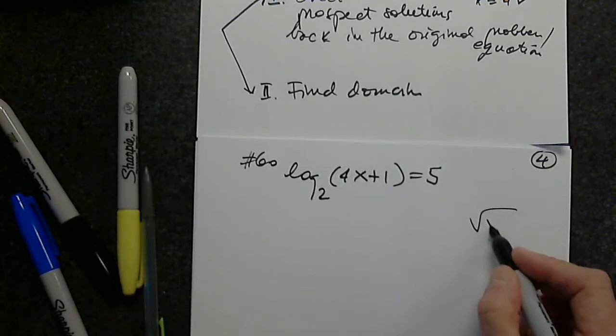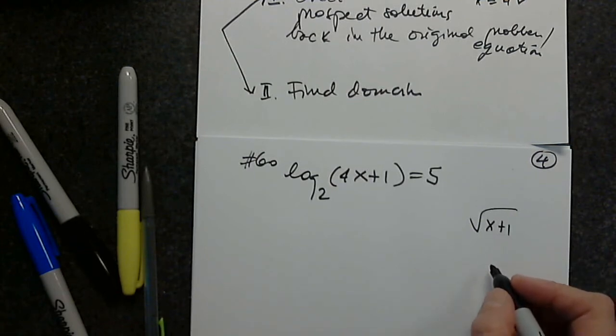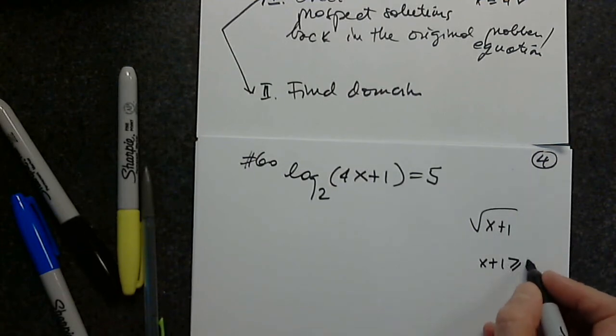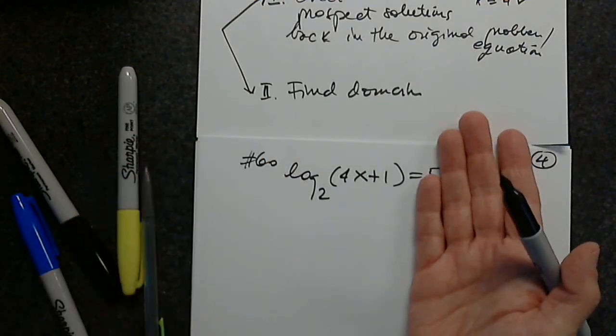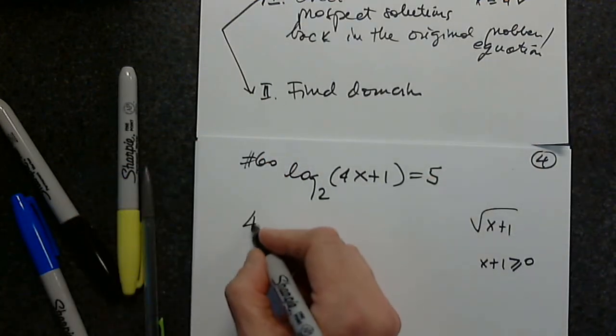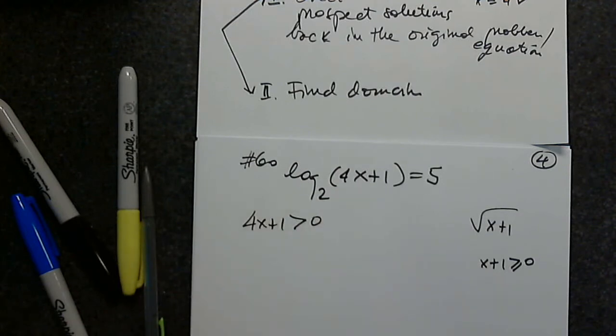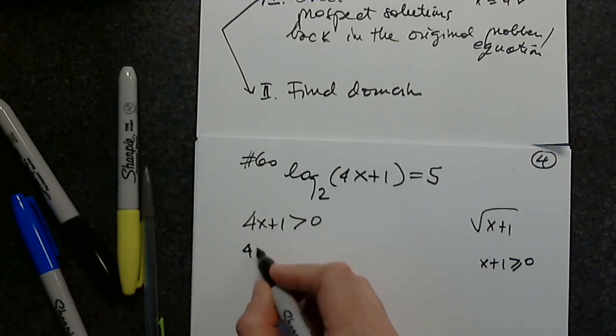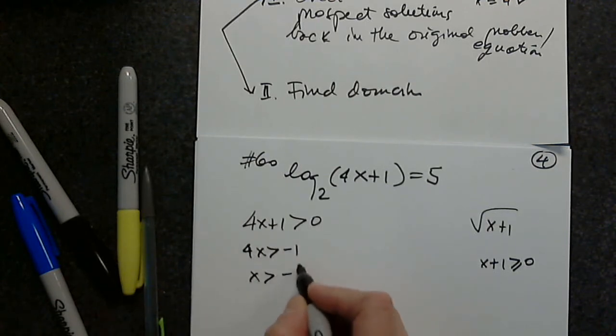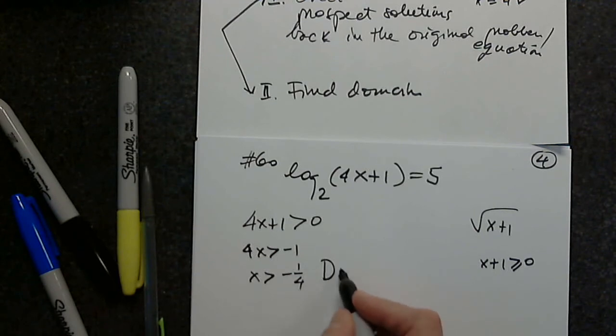So if I have the square root of x plus 1, what do I have to write? That x plus 1 is greater than or equal to 0. Here, it's a log function. I cannot set it equal to 0. So I have to write that 4x plus 1 is greater than 0. Otherwise, log does not exist. So then I move on. 4x greater than negative 1, x greater than negative 1/4. So I know that the domain of this function is negative 1/4 to infinity.